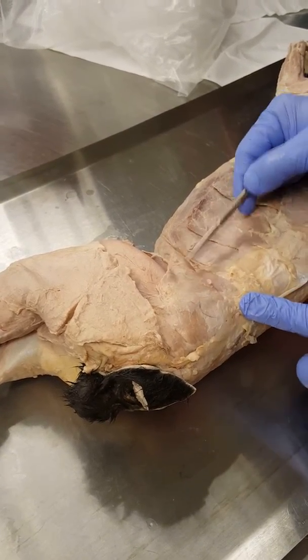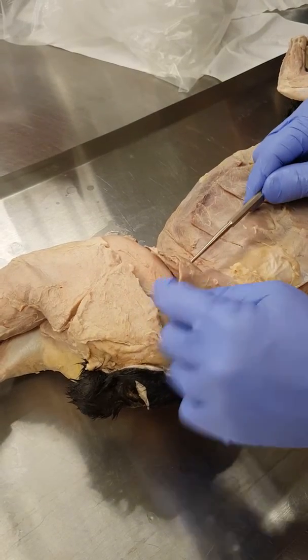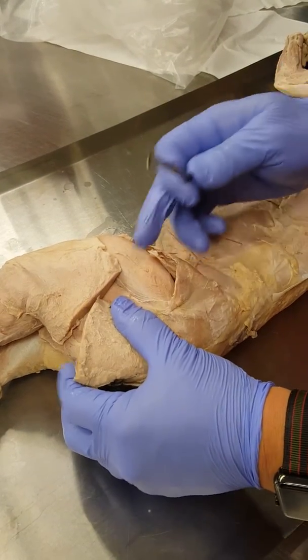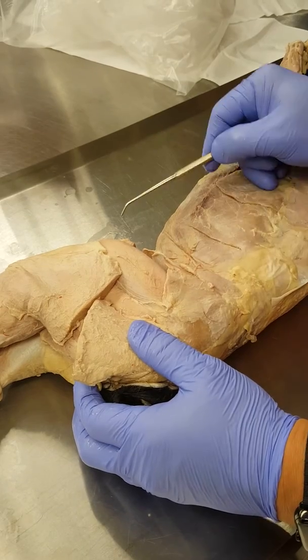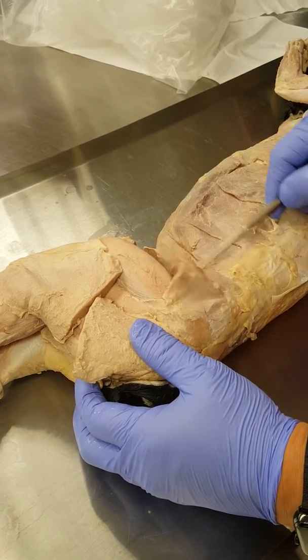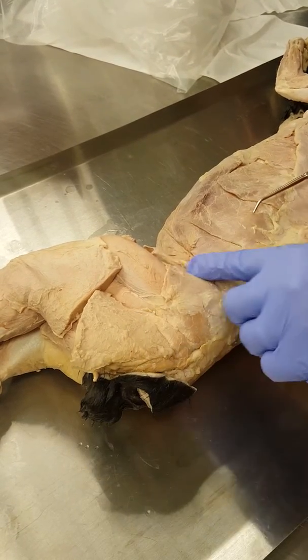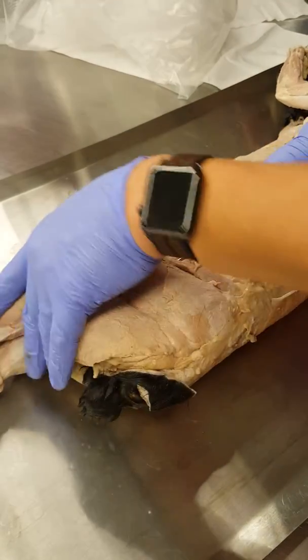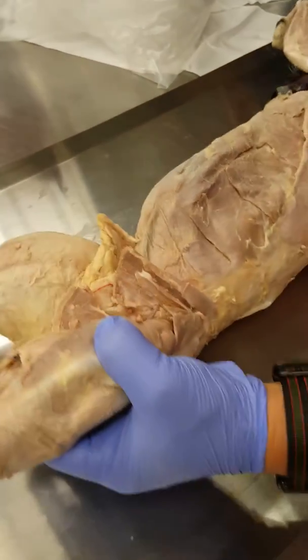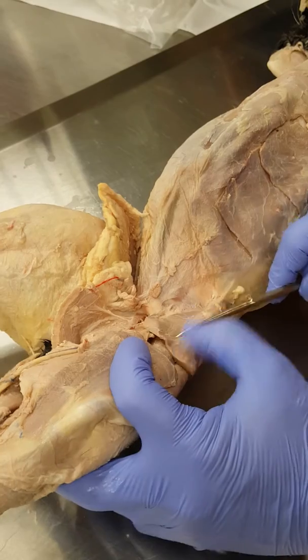You can also see tensor fascia lata, and tensor fascia lata always has a little check mark look to it, right? So it goes down and up like a check. So that's tensor fascia lata. Okay. Now, superficial to that, we're actually seeing your sartorius right here. Okay, so here's the sartorius right here.